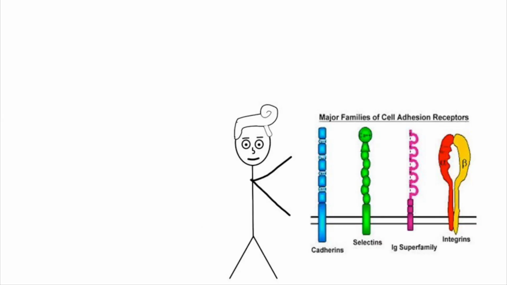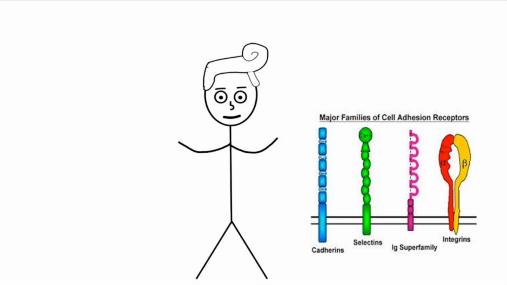Anyway, leukocyte transmigration is a multi-step process that involves a group of cell adhesion molecules, otherwise known as CAMs, specifically glycoproteins. And you know what they say about glycoproteins? They're important for the relationship between circulating leukocytes and endothelial cells.